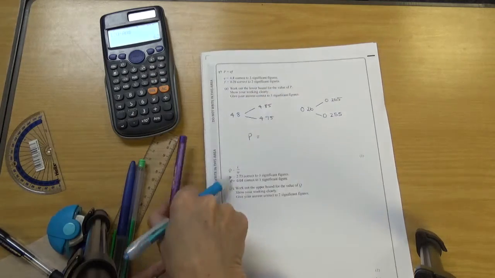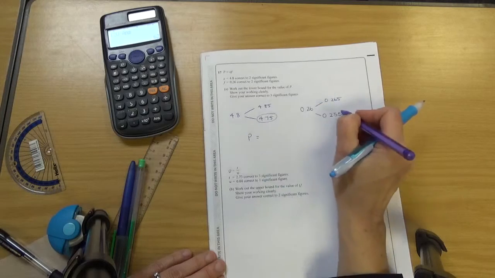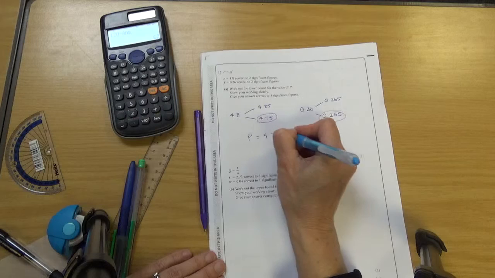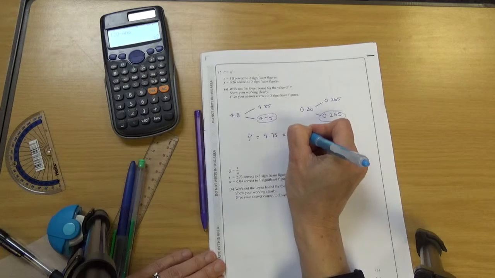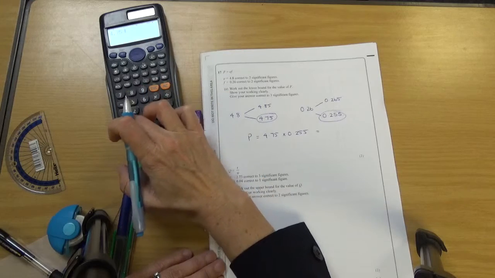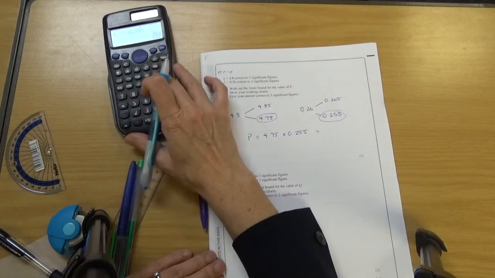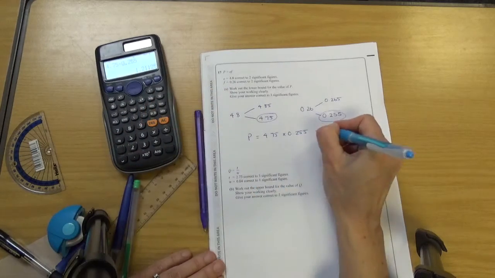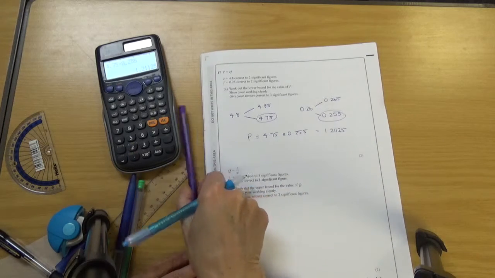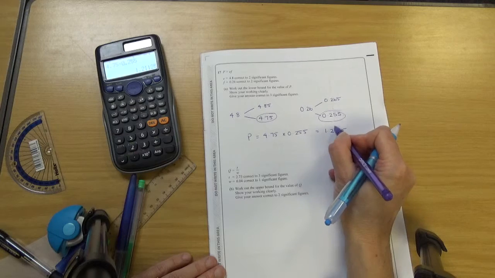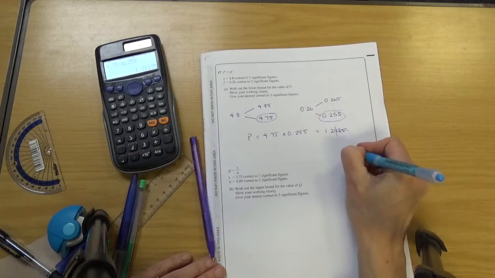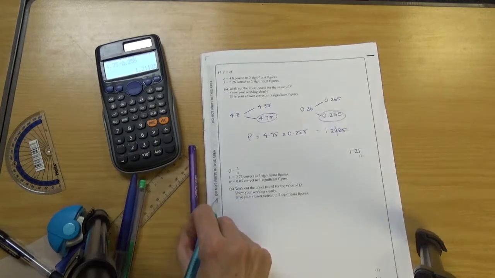I want the smallest number I can multiply, so I'm going to take the smallest of the 2 possibilities. And they want 3 significant figures, 1, 2, 3. Next digit is 1, so I'm just going to ignore from there, 1.21.